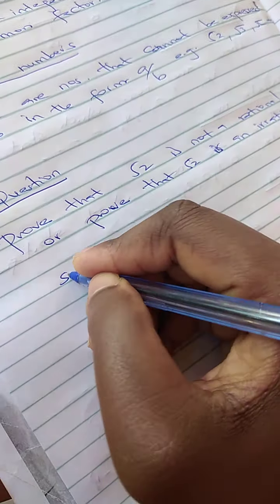Now we have come to see that the numerator, which is a, is a multiple of 2. We go ahead and check whether the denominator, which is b, is also a multiple of 2. Now, how do you go about that? We are going to substitute equation 4 into equation 3.